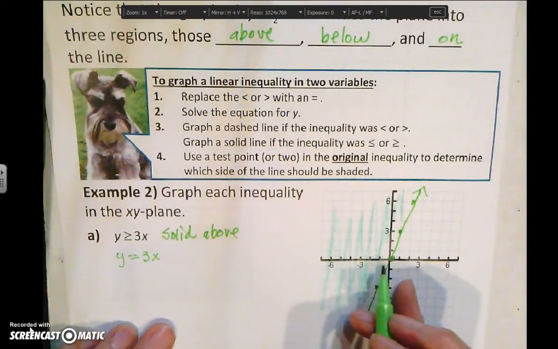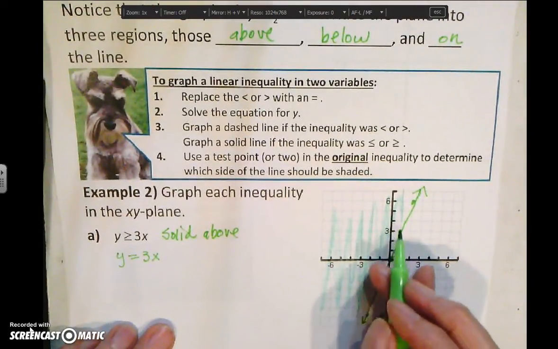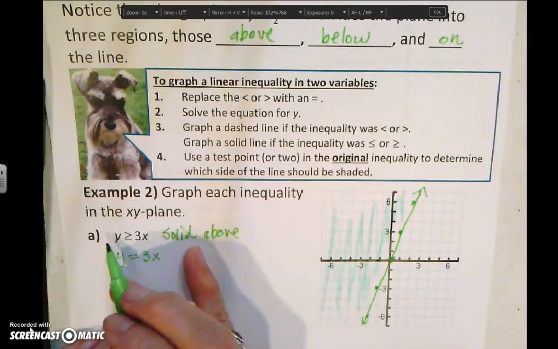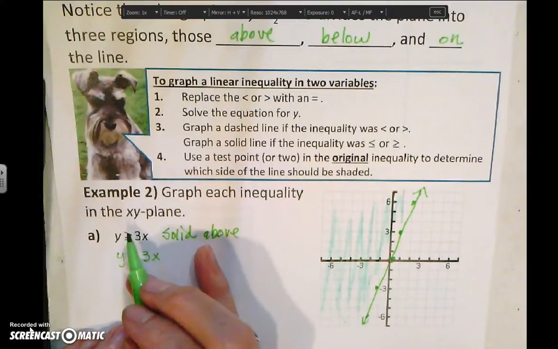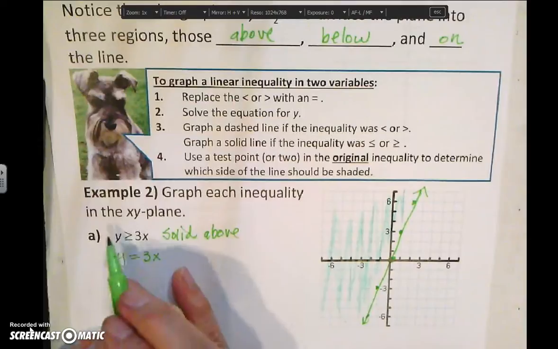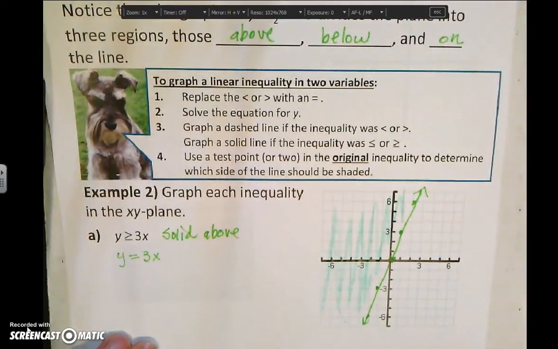If I pick an x and a y, for example, 0, 3, put a 0 in for x and a 3 in for y, 3 is greater than 0, and it comes out to be true. So every point in this section will make this inequality true.